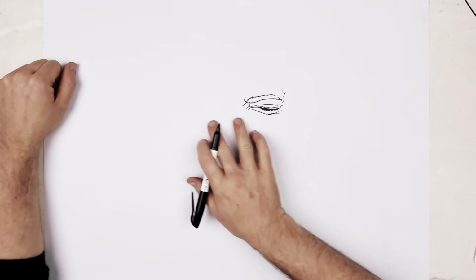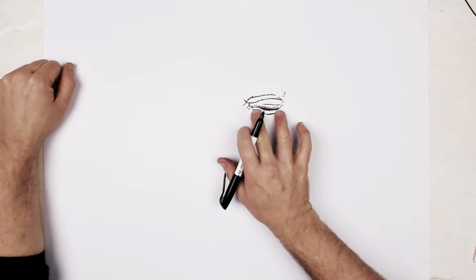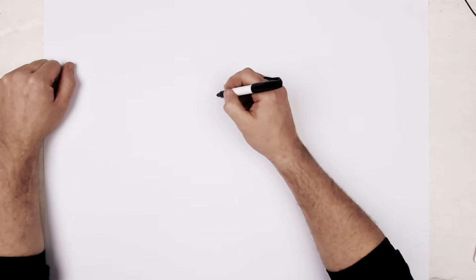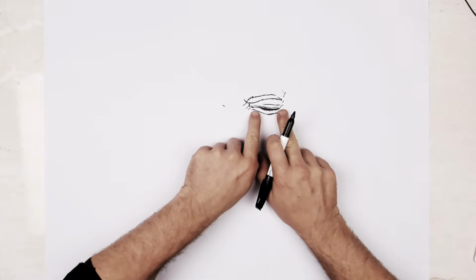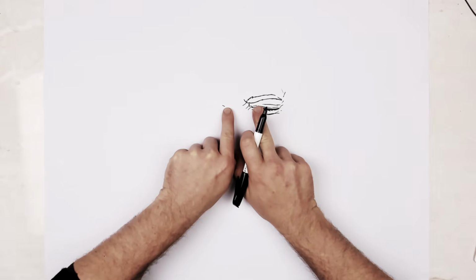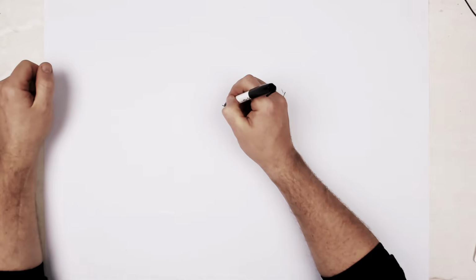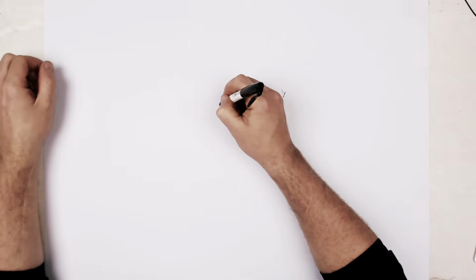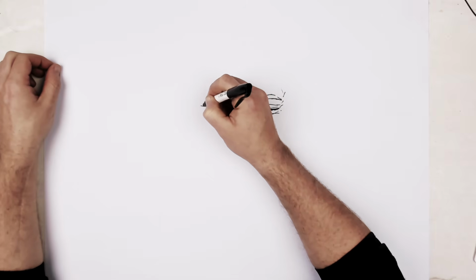We'll go over and do the other eye. So you're about eye width. So the eyelash area, come over that much. And that's where the next one will sort of start. So you can fit his eyelashes in between both tear ducts. And then we'll go down.